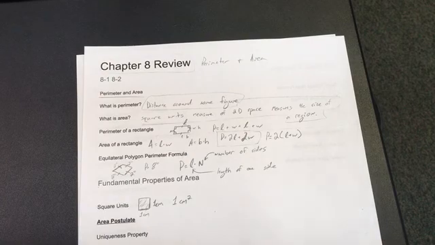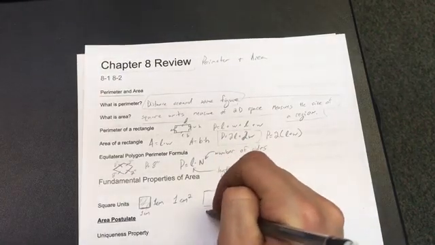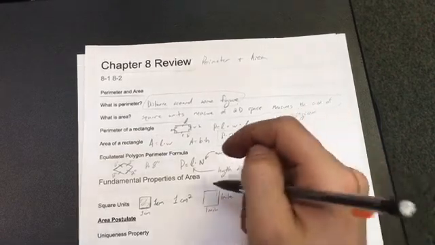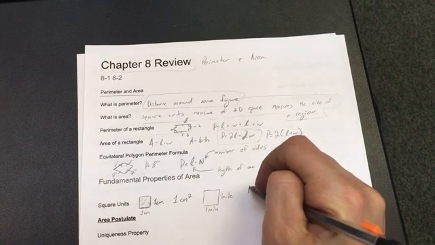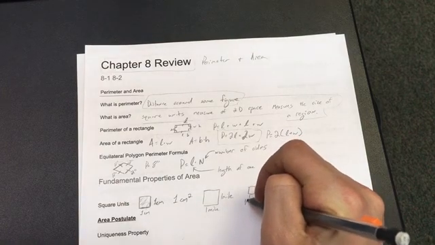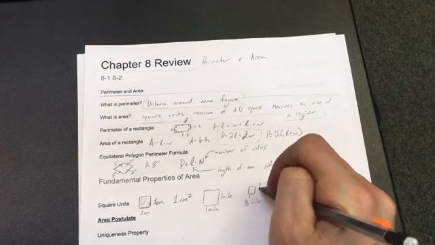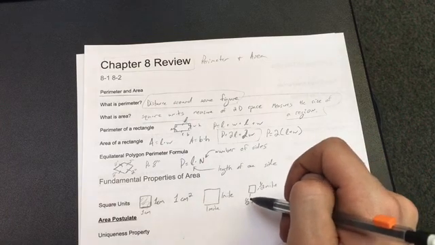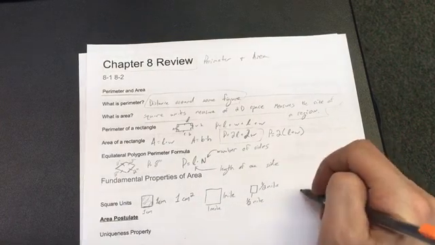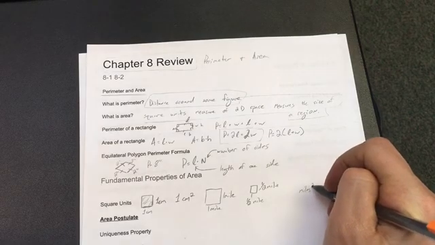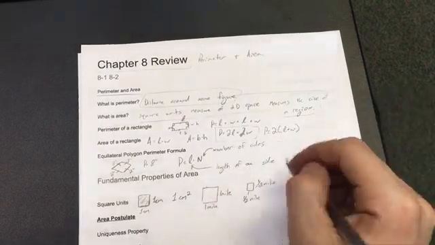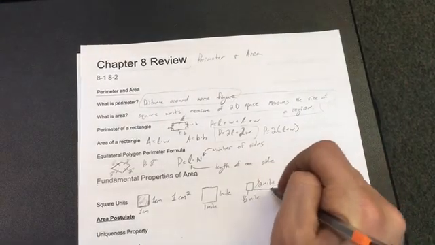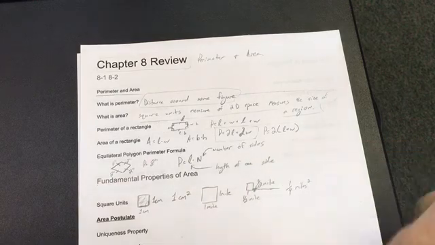Other examples of square units: we could have a square mile. That's 1 mile by 1 mile. And keep in mind, I don't have to have my scale be 1 and 1. I could have a half-mile edge and a half-mile edge. If I have a half-mile by a half-mile, I multiply both the number and the unit. So when I multiply the units, I'm going to get miles squared. And 1/2 times 1/2 is 1/4. So this square unit is going to be 1/4 mile squared.